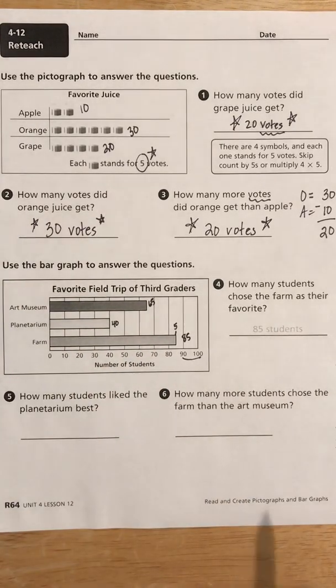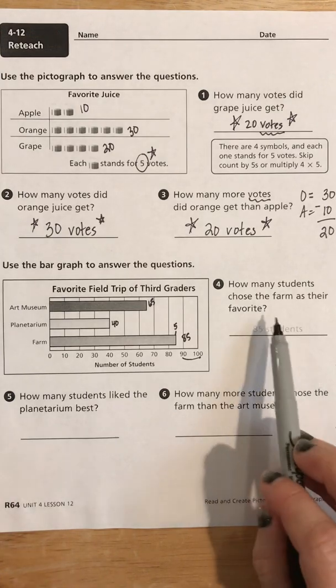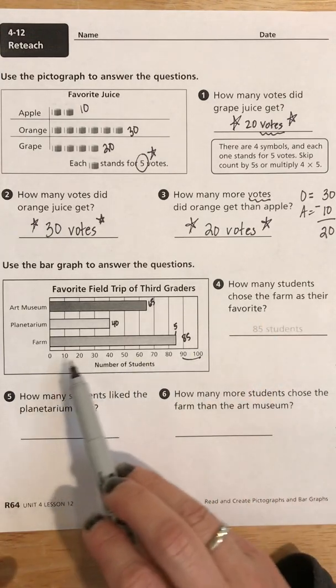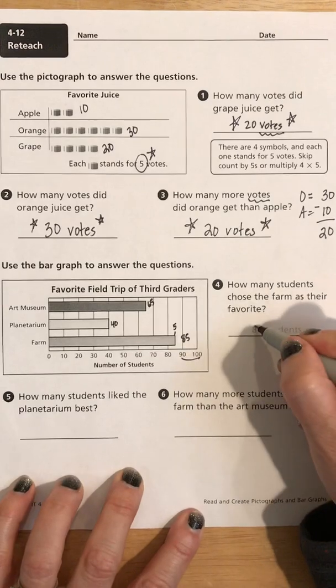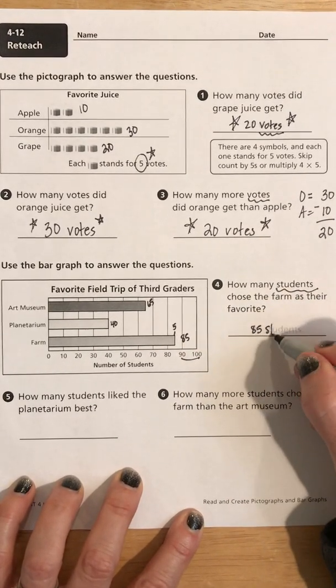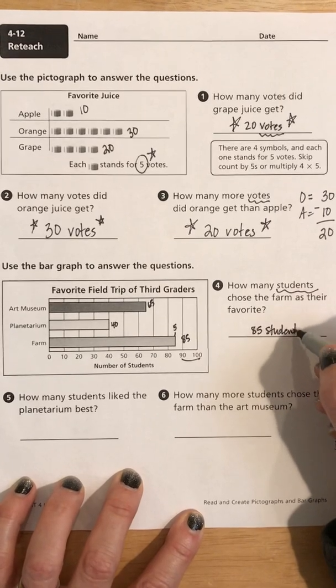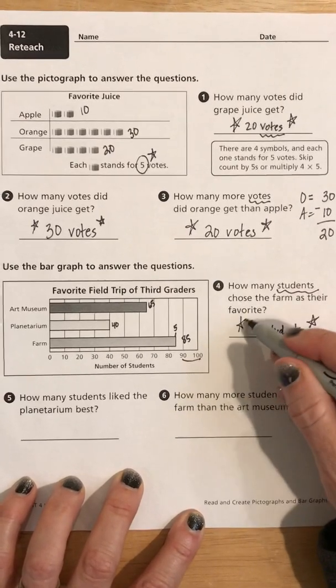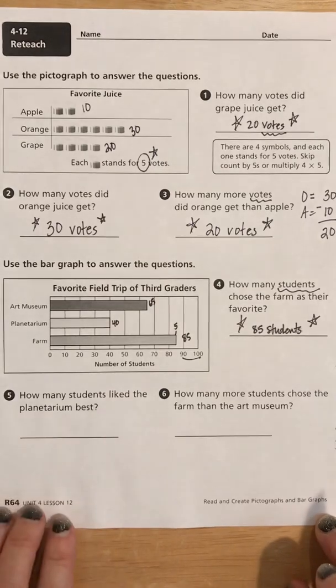So how many students chose the farm as their favorite? Well, we did that, 85. And the label is students because that's what they're asking for in our answer. So 85 students would give you 2 points.